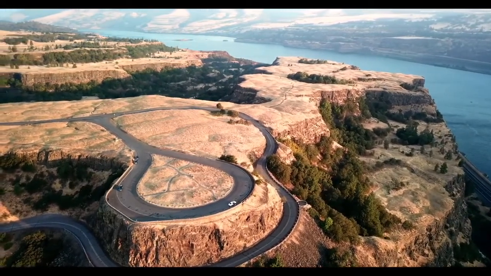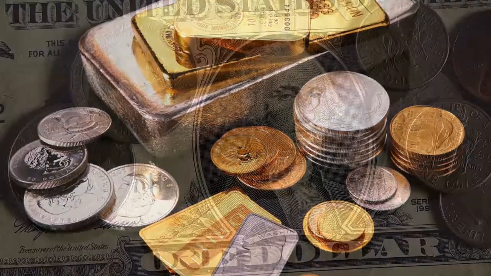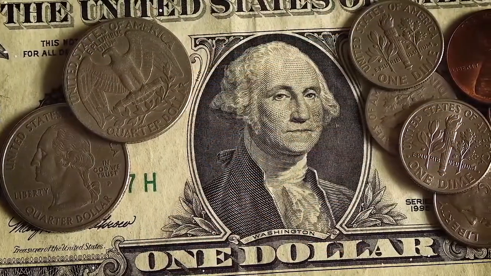Well, it's high. I think it's double digits. It's north of 10% and headed higher. And there's no relief in sight.